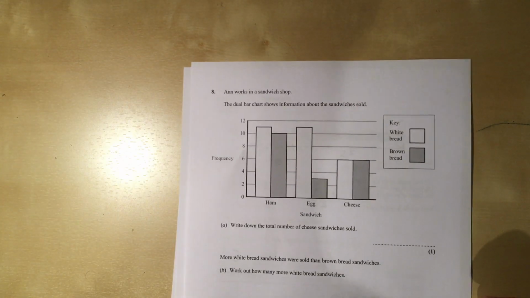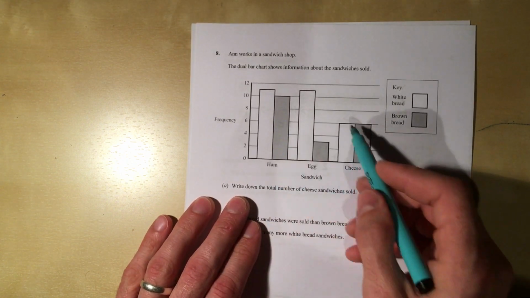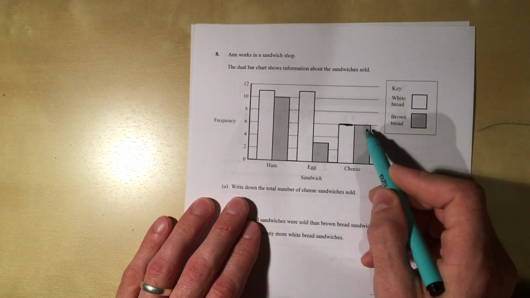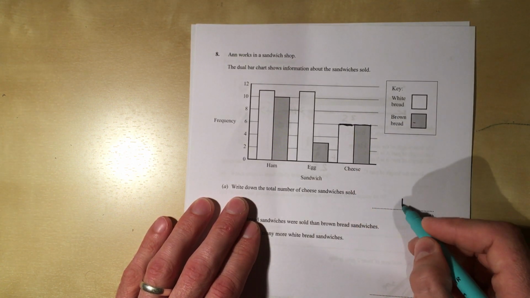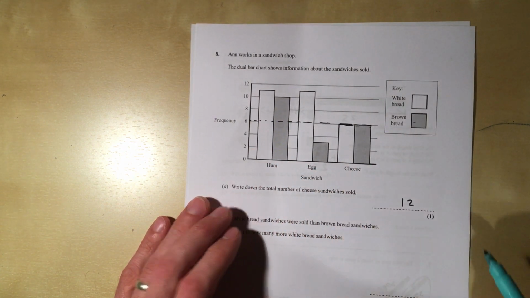Okay. Now then, question 8. The total number of cheese sandwiches sold. So cheese sandwiches are these ones here. There are 6 on white bread. There are 6 on brown bread, so that's 12 in total. And we know it's 6 because if we go along from the 6, that's how high these bars are.